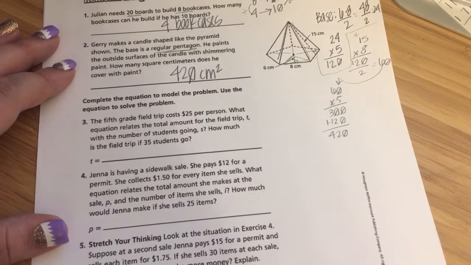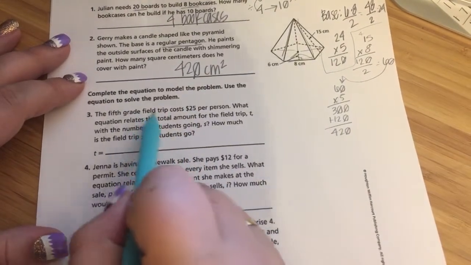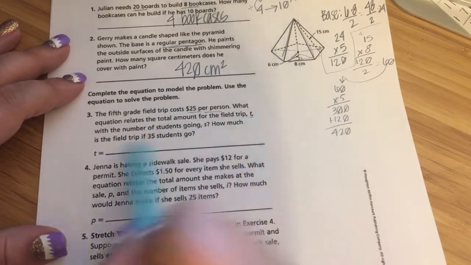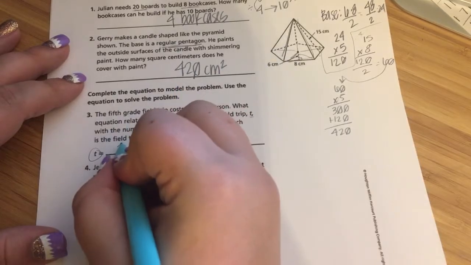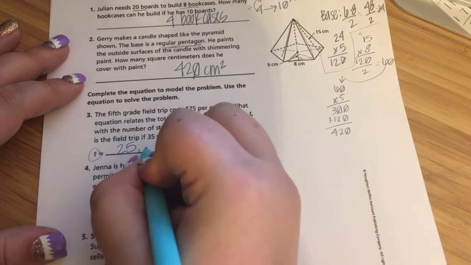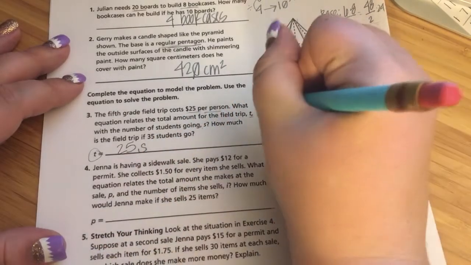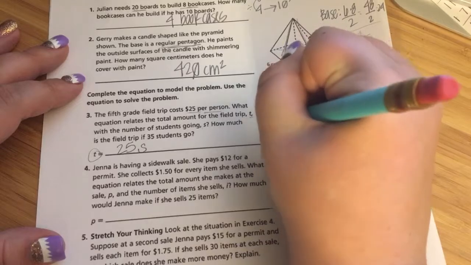So the 5th grade field trip costs $25 per person. Sounds kind of familiar from our 6th grade one. What equation relates the total amount for the field trip, T, with the number of students going, which will be S? How much is the field trip if 35 students go? So it's going to be T is equal to 25S. $25 per student.